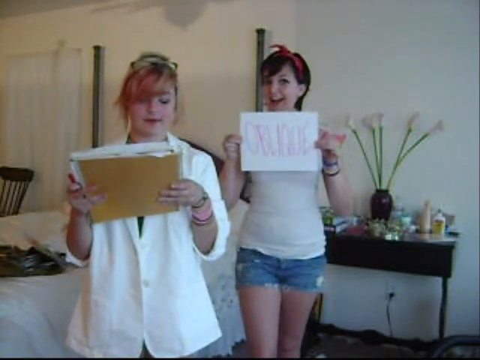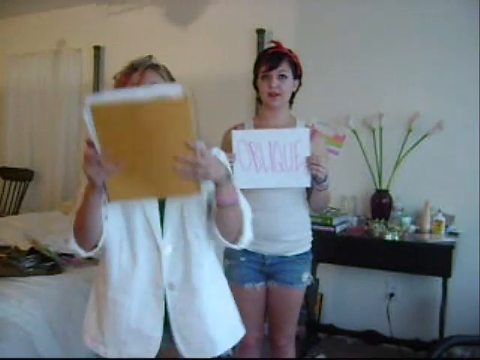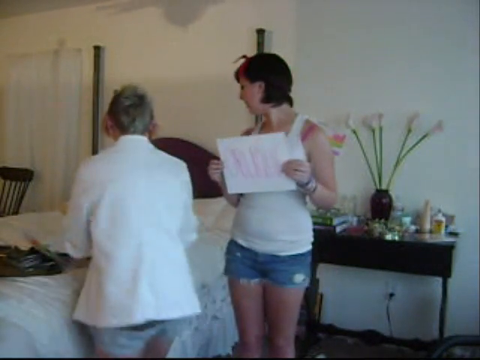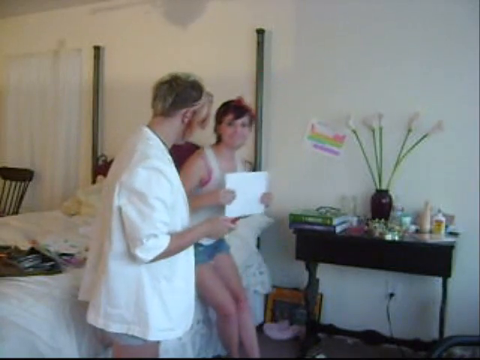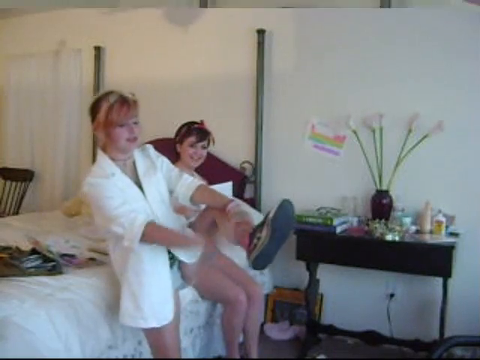Oblique. Any plane other than all the other planes from before. So an example would be to cut the ankle, the shin, this general area.